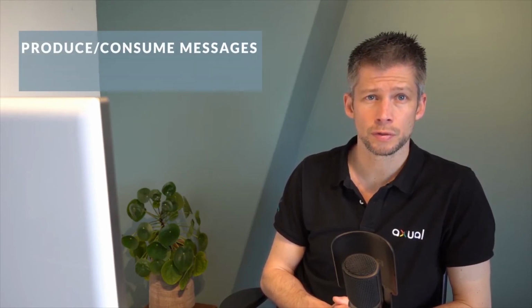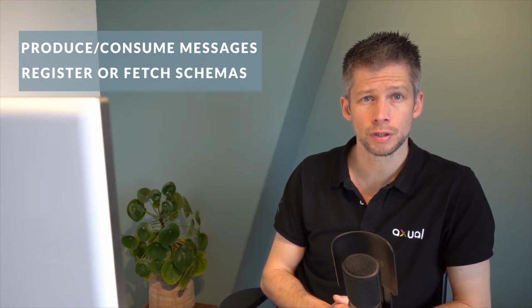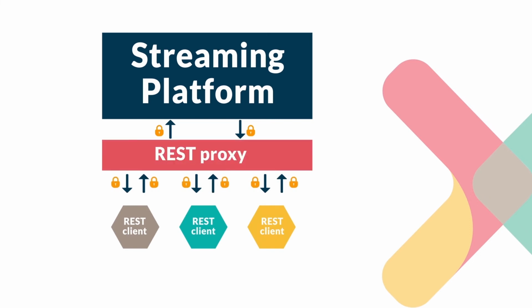Now, the brokers in an Apache Kafka cluster do not support posting data via HTTP directly, so you will need another component to perform the translation for you. Here is where ResProxy comes in. You can use ResProxy to produce or consume a stream's messages, or register or fetch a schema for a particular stream in any environment. Authentication and authorization of REST clients is no different from regular custom apps that connect to Axual directly. It is based on mutual TLS, so they should use a certificate to connect to the REST proxy and trust the issuer of the REST proxy certificate.